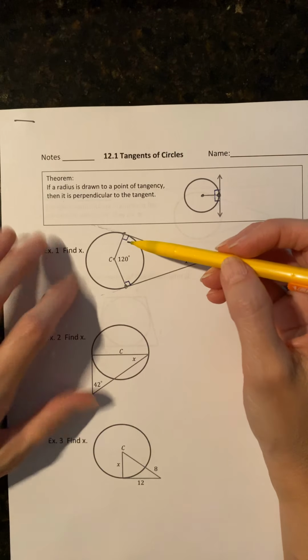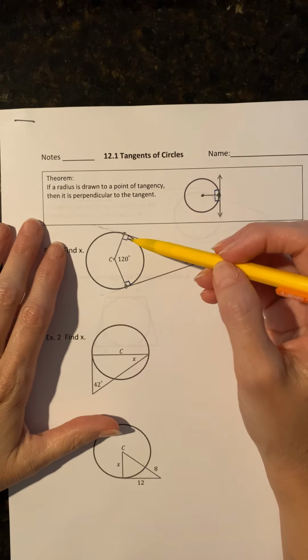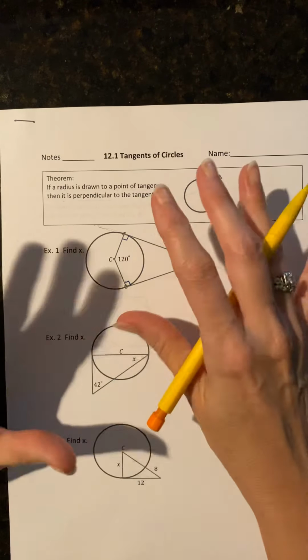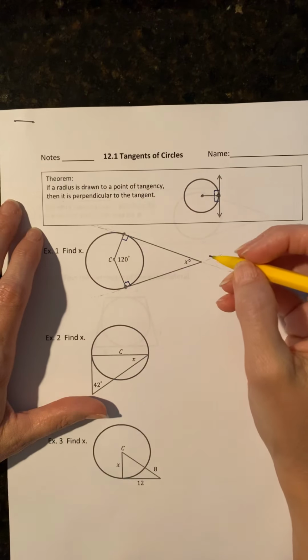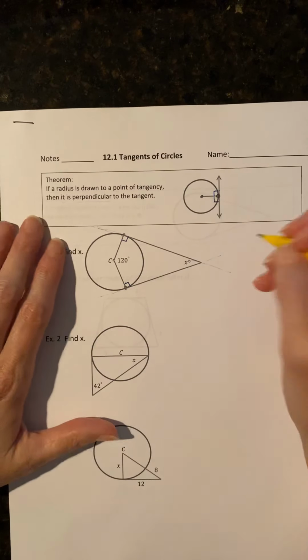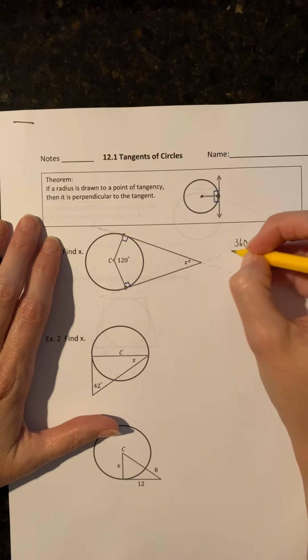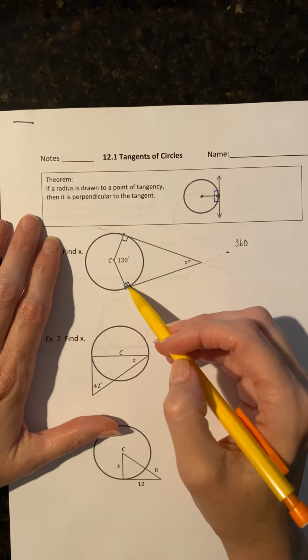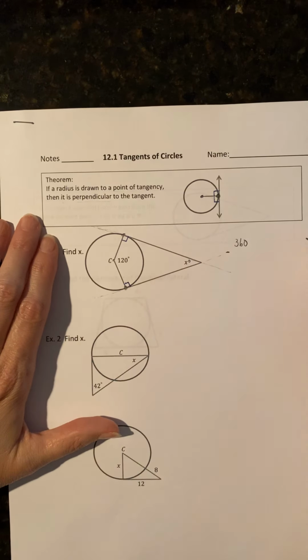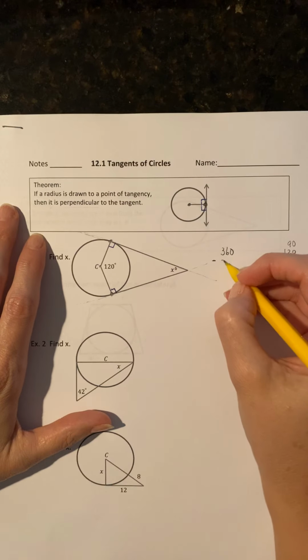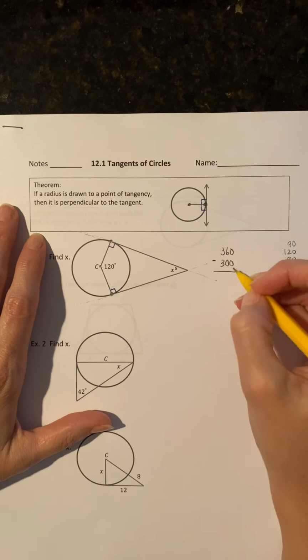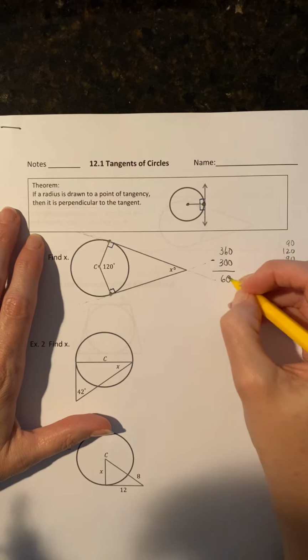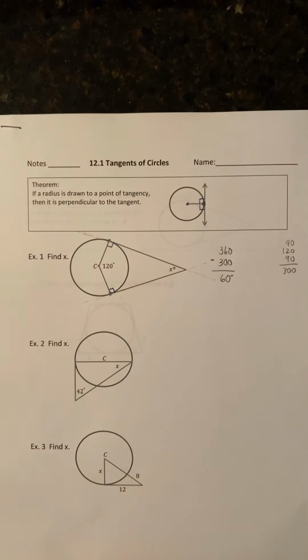So one rule is that the four angles in any quadrilateral will add up to be 360. That's probably the easiest thing to do here. So you can take 360 and you can take out the 90, the 120, and the 90. When you add up 90 and 120 and 90, you get 300. And so you can take that out of the 360, and that leaves 60 degrees. That's probably the easiest thing to do. So x is 60 degrees.